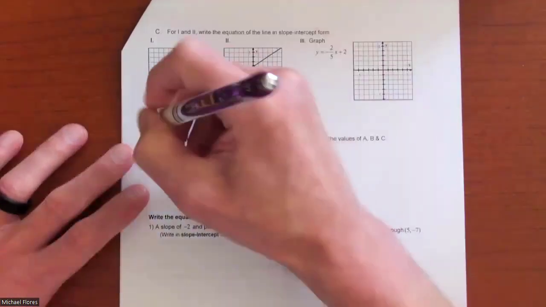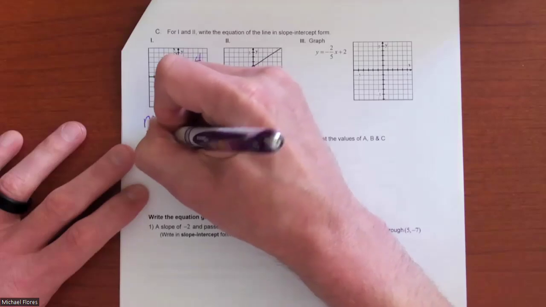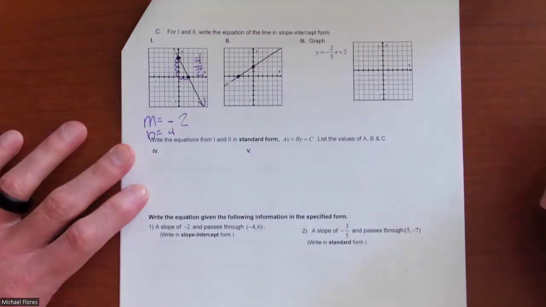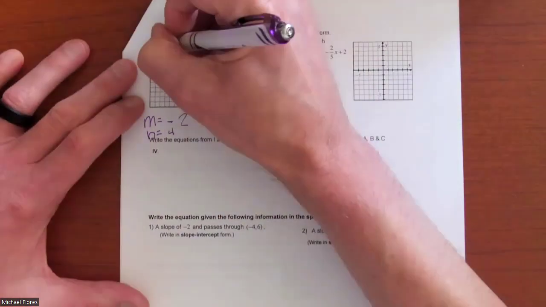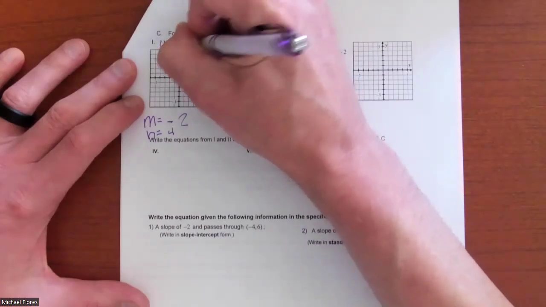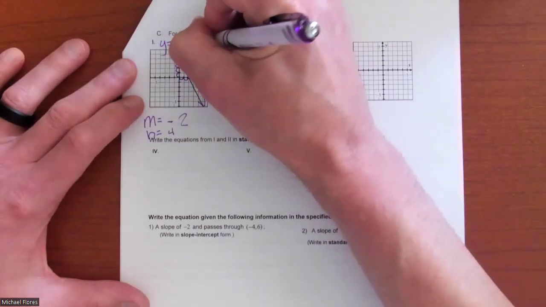Our y-intercept, let's locate the y-intercept next, is right here. That's where our y-intercept is. That's +4. So now we can write the equation of the line. y equals -2x plus 4.